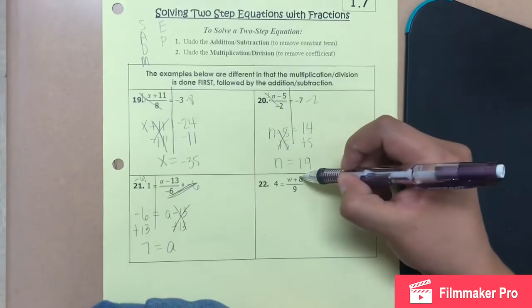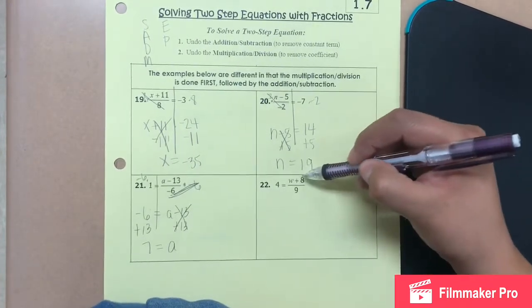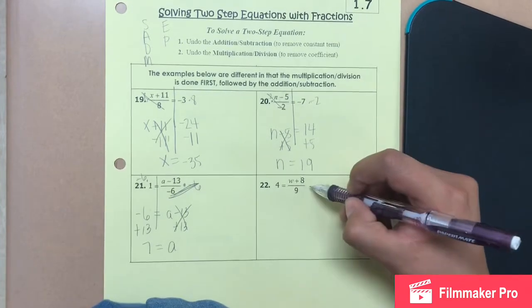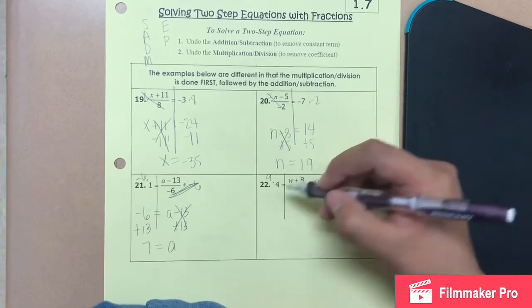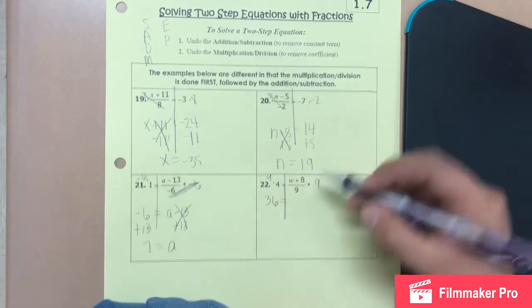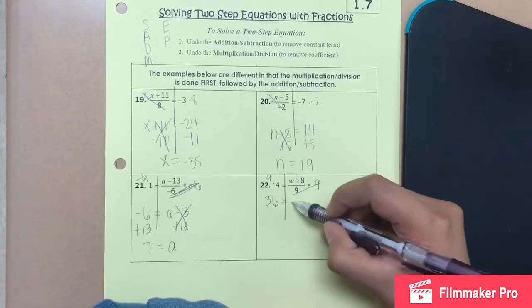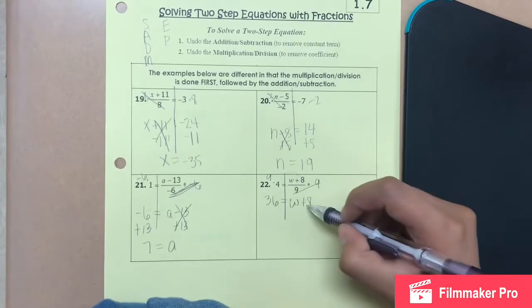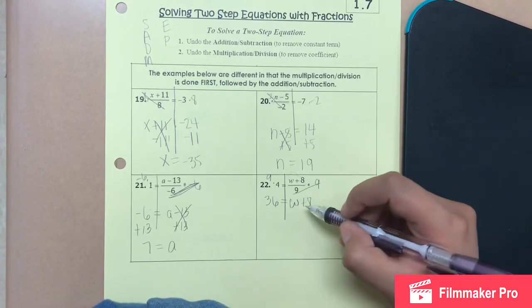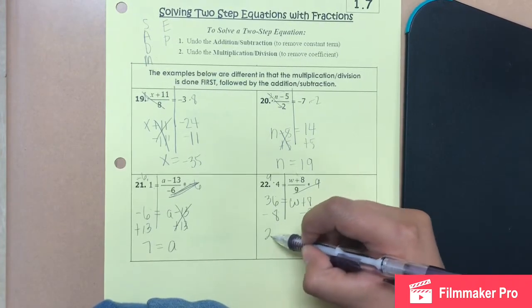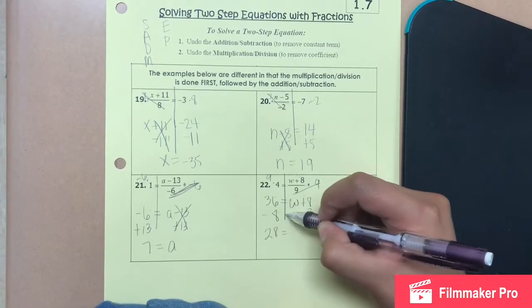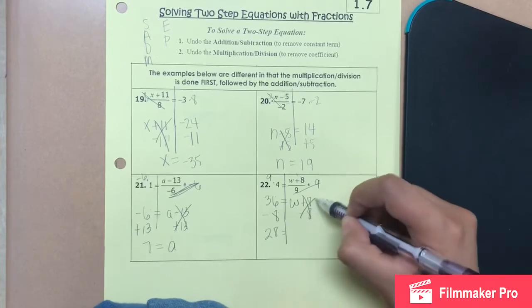22, I see addition, I see division. Normally we would take care of addition, but because of that division, I need to multiply by 9 first. 9 times 4 is 36. These 9's cancel, which opens up that addition problem. So now I can take care of addition by doing the inverse, which means subtracting 8. 36 minus 8 is 28 equals. These 8's cancel, and I'm left with W.